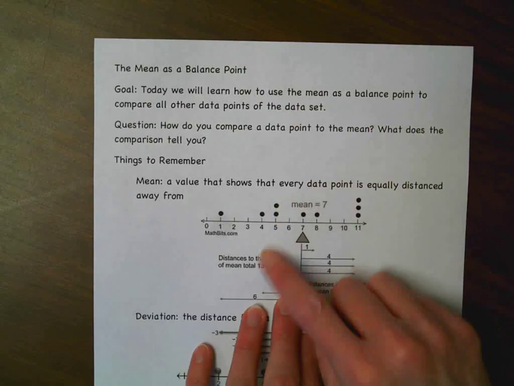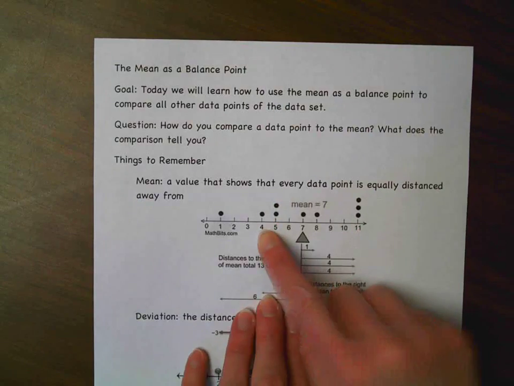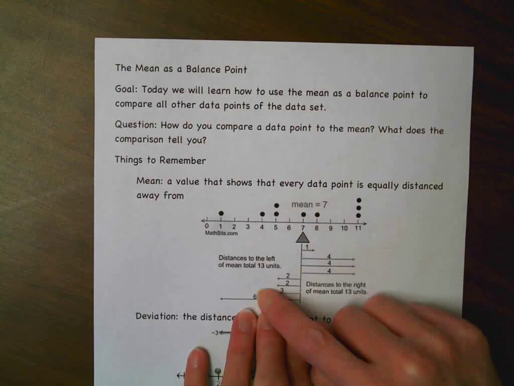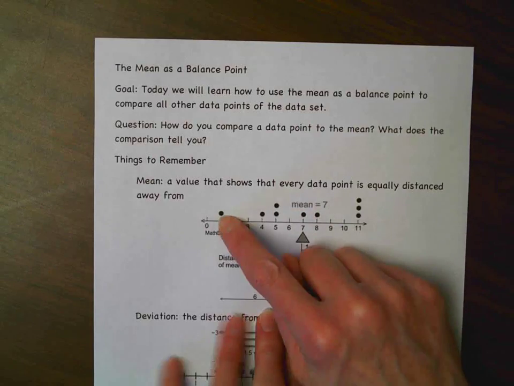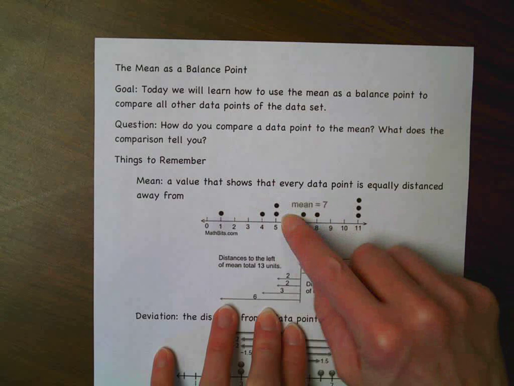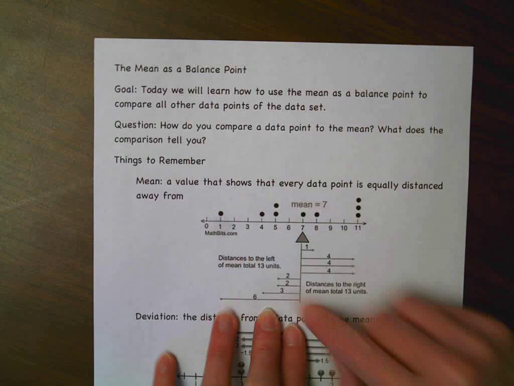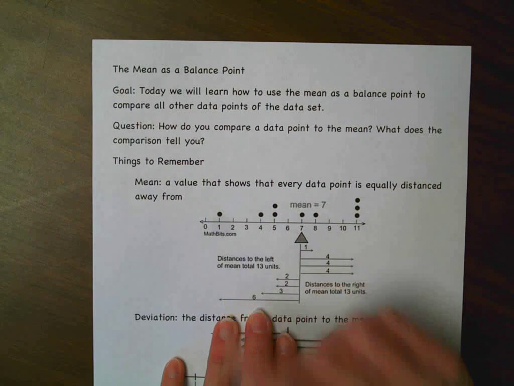There's 2. That's the second one because we have 2 at 5. Now let's look at the next data point at 4. 1, 1, 2, 3. So that one is 3. Now let's look at the last one, all the way to 1. 1, 2, 3, 4, 5, 6. So that one is 6.